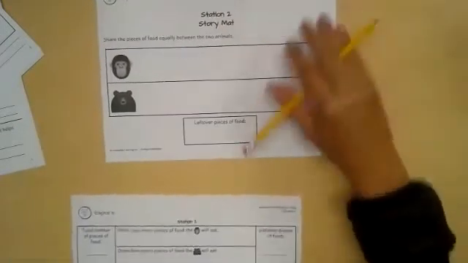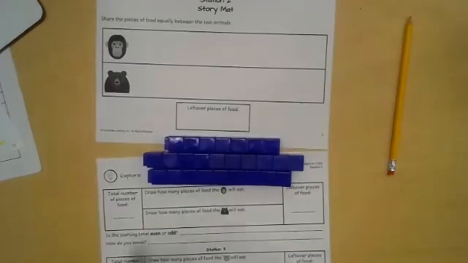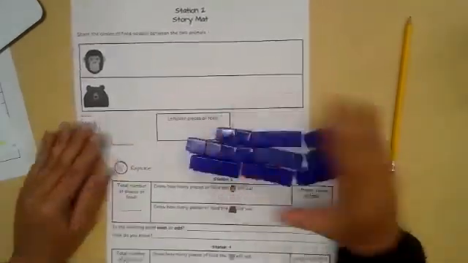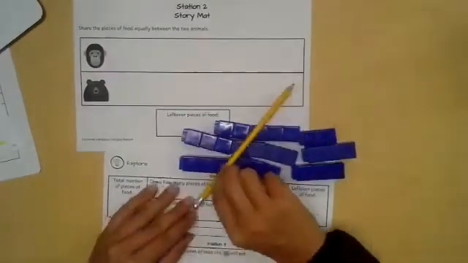Ooh, let's see. We have monkeys and bears. Oh my, monkeys and bears? That's kind of scary. All right, here are all the pieces of food. Now, how do we start? Can we see how many there are total in all? All right, so let's count them.